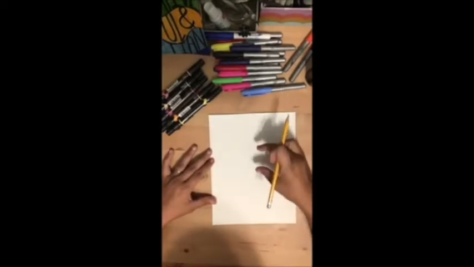Okay, so here is my piece of paper. And I'm going to begin by creating some crazy wavy lines. The amount of space that you want to create for your wavy lines depends on your sentences.